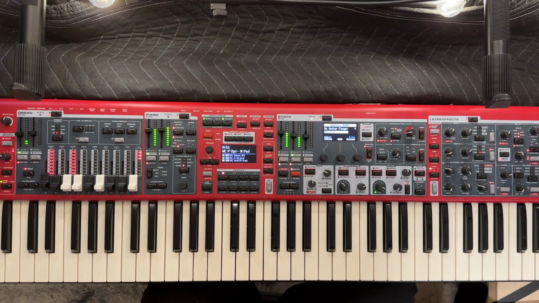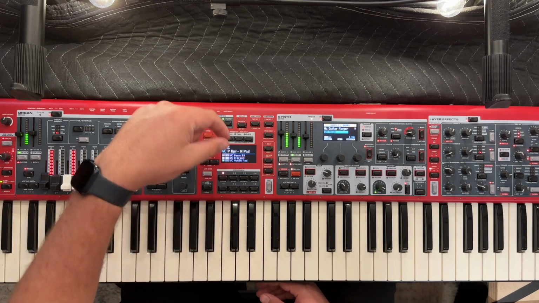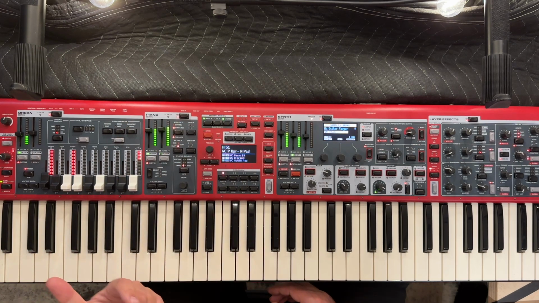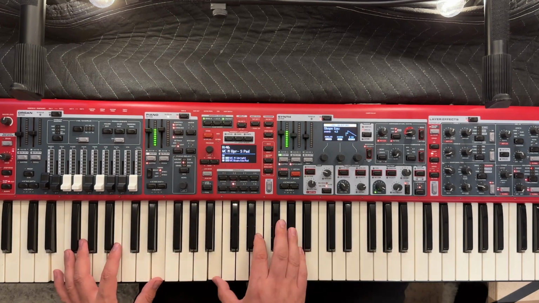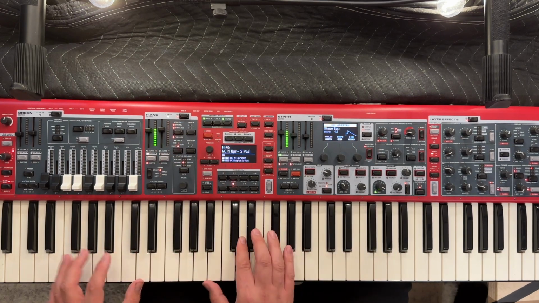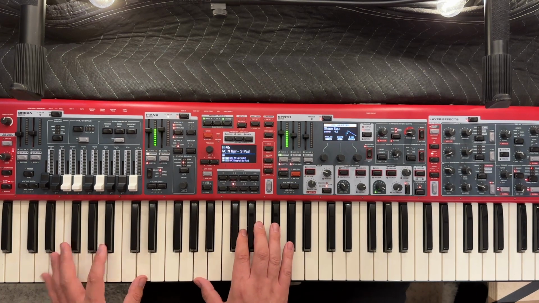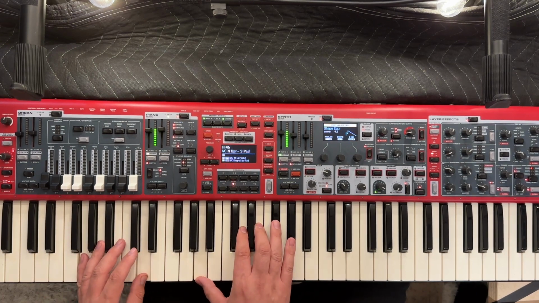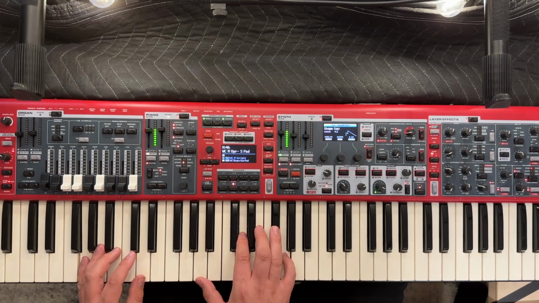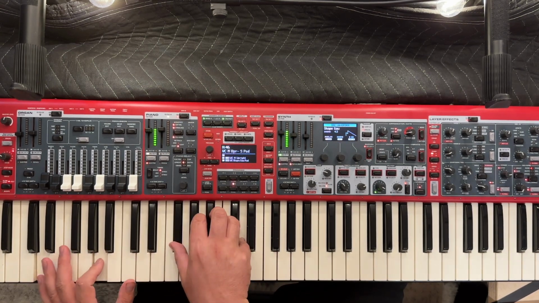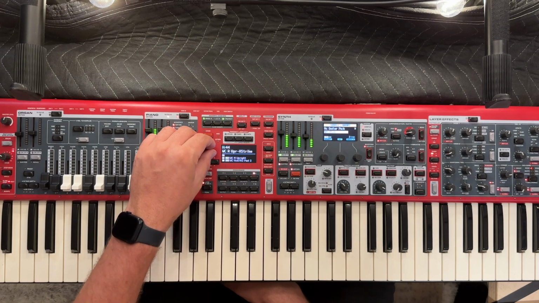Also, these have all been level matched, so they should fire within about 5 dB of each other, meaning that your sound guy is going to love you because he's not going to have to ride the fader every time you make a switch in the patches. So we'll keep going here. Just a nice mellow pad. You kind of get the idea.